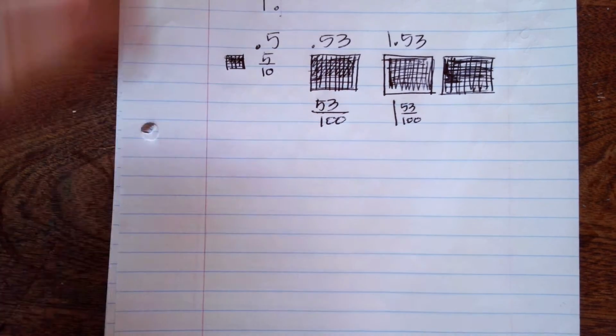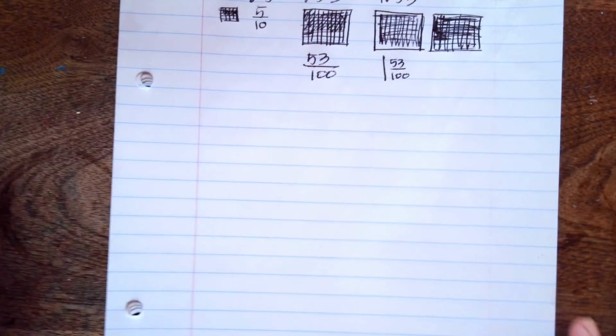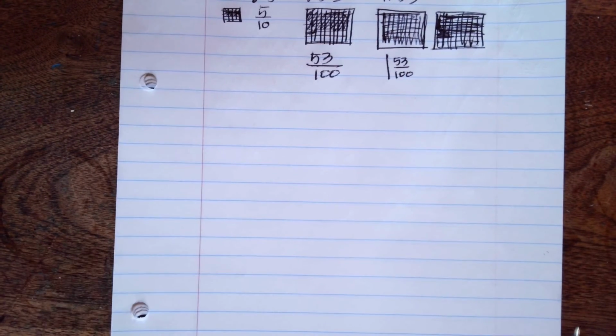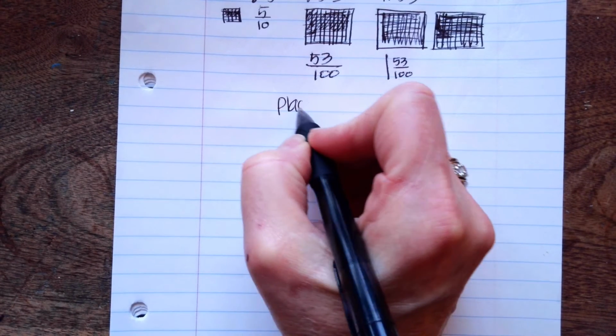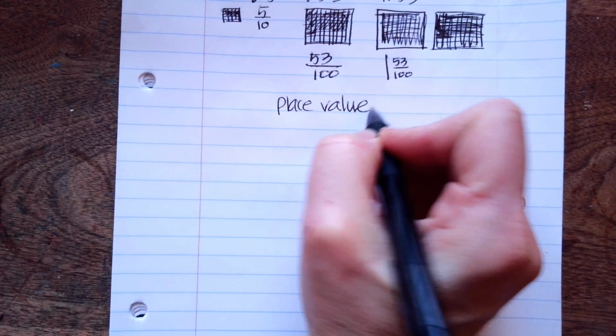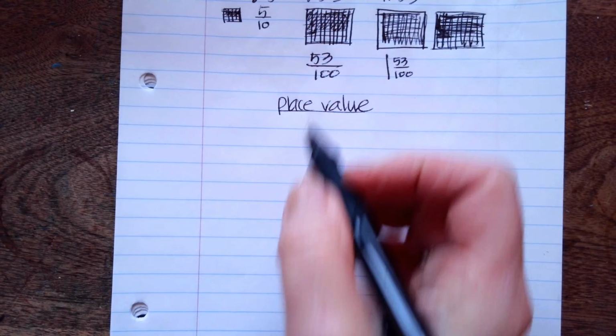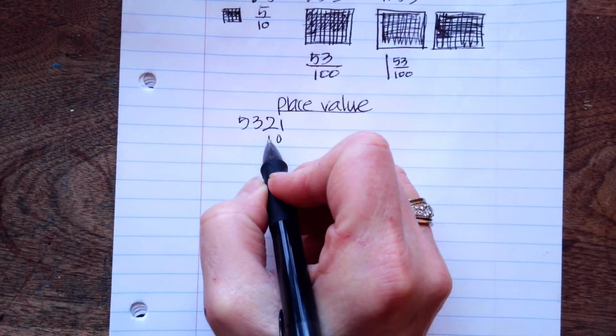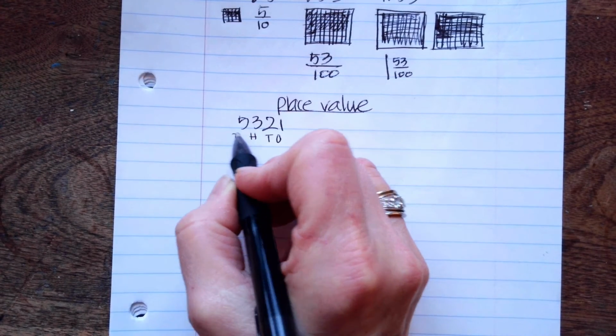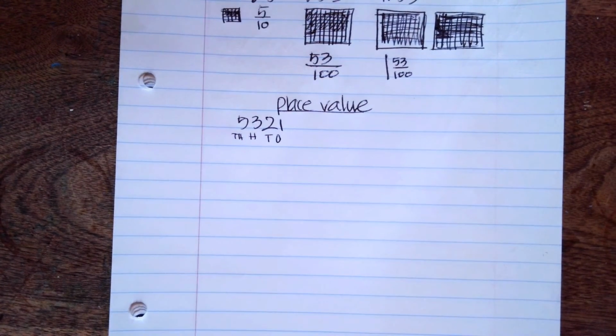Okay, so what we're going to do is learn how to work with decimals and what they mean. So the first thing we have to know is, what is the place value of decimals? So you know how we used to do, this is the ones, this is the tens, this is the hundreds, this is the thousands, right?